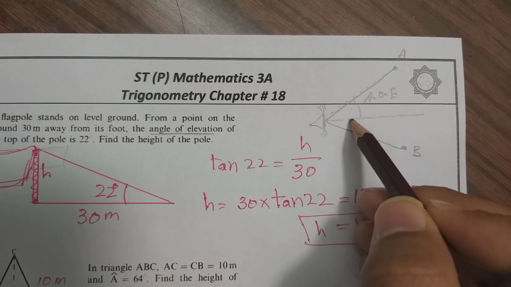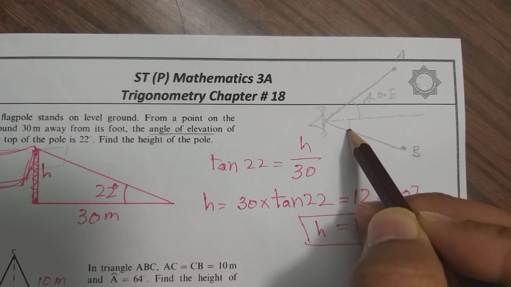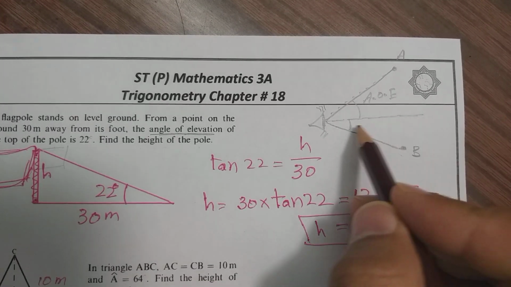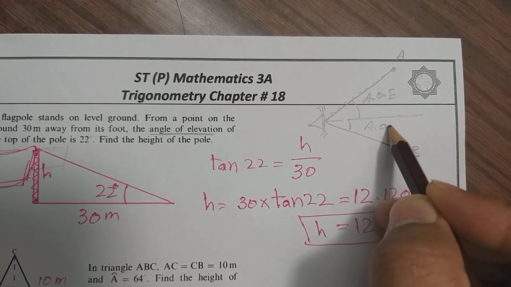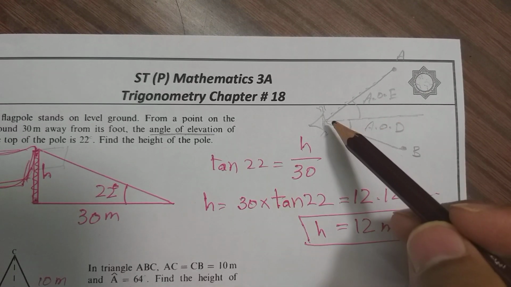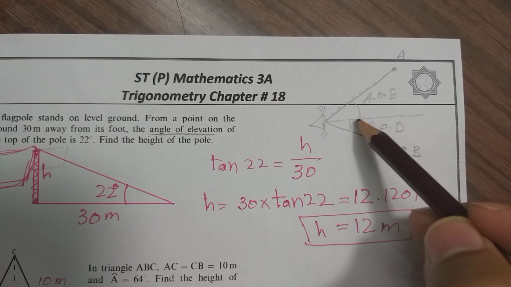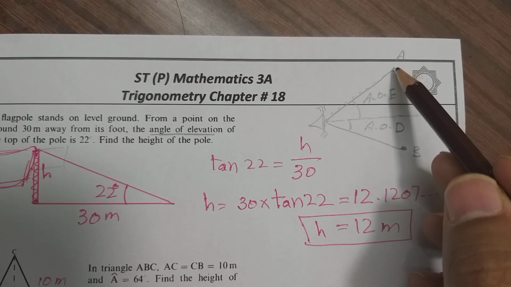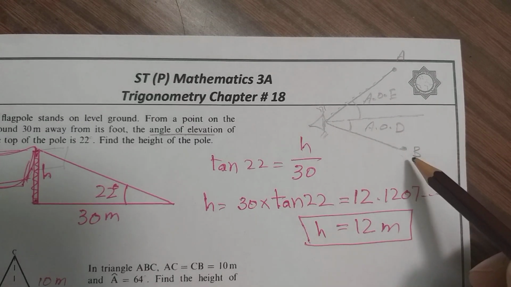But at the same time, from the eye level, if we look down, it makes the angle of depression. So if we look upward from a certain point, it becomes elevation, and downward it becomes depression.